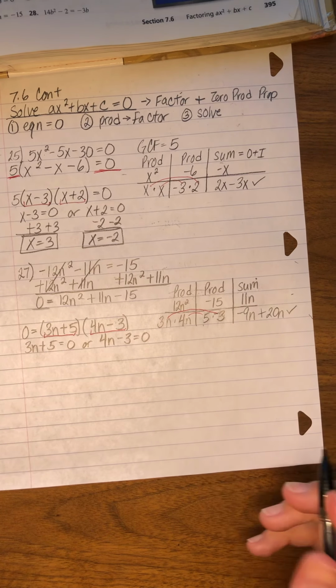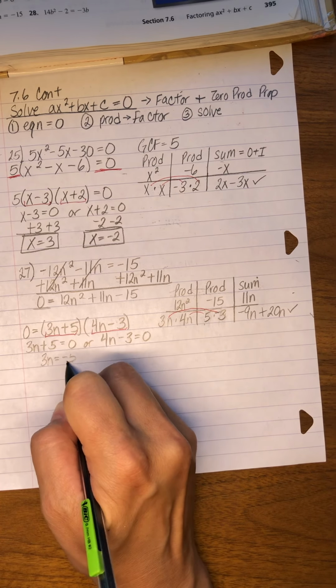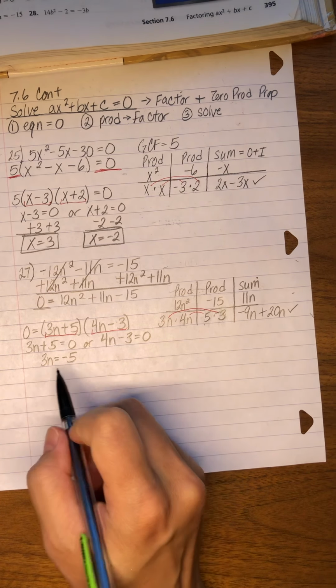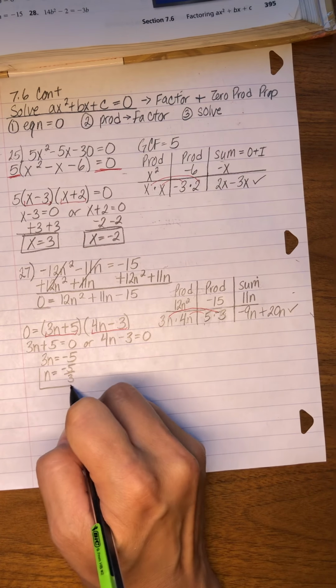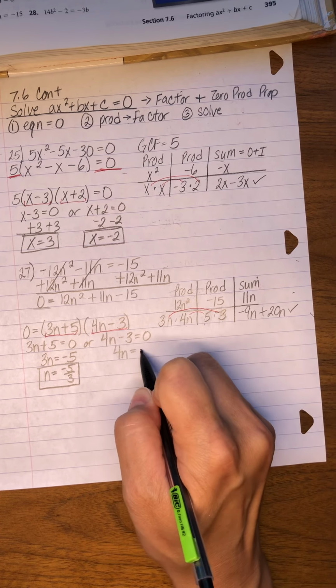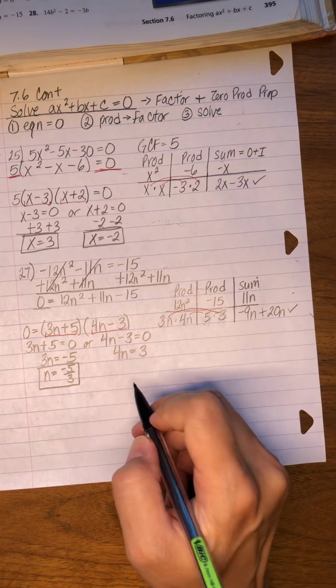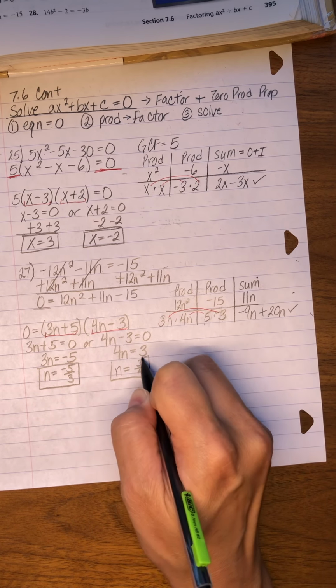Let's solve for n. In our first equation, we're going to minus 5 to get 3n equals negative 5. We'll divide by 3. n equals negative 5 over 3. That's our first one. Our second one, we're going to add 3 to both sides. 4n equals 3. Divide both sides by 4, so n equals 3 over 4. And that's our second answer.